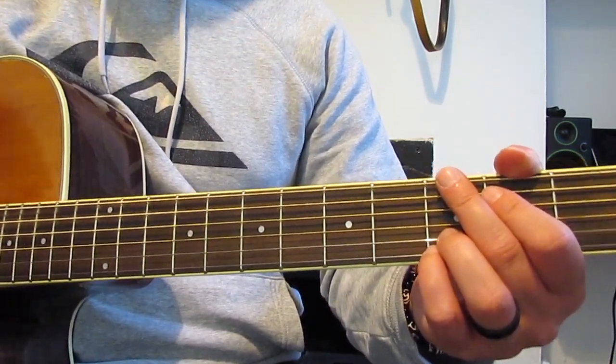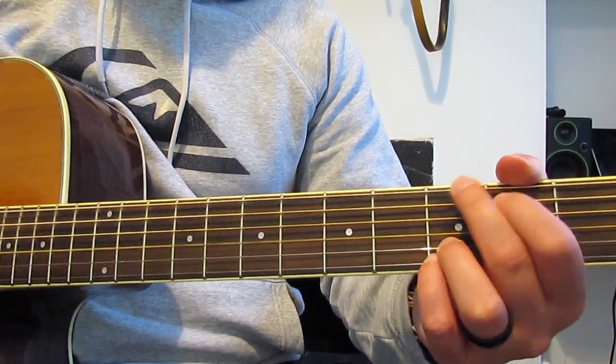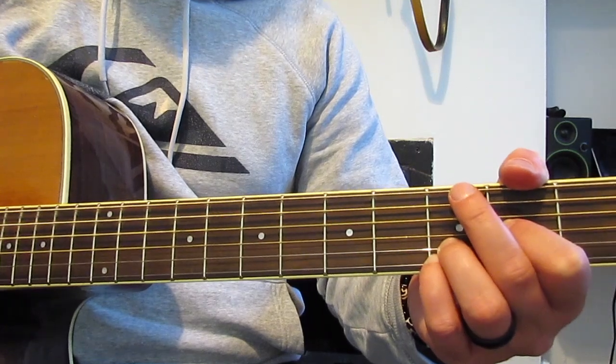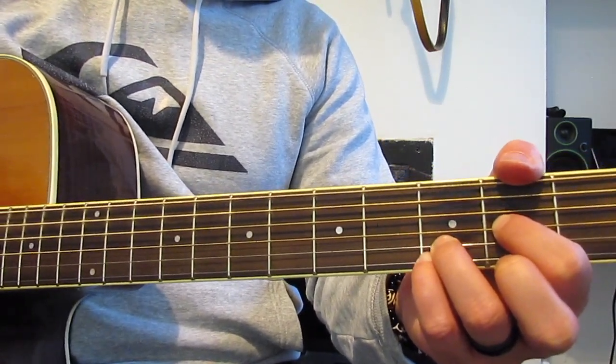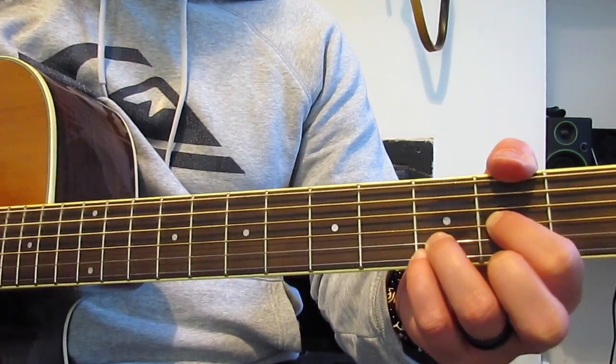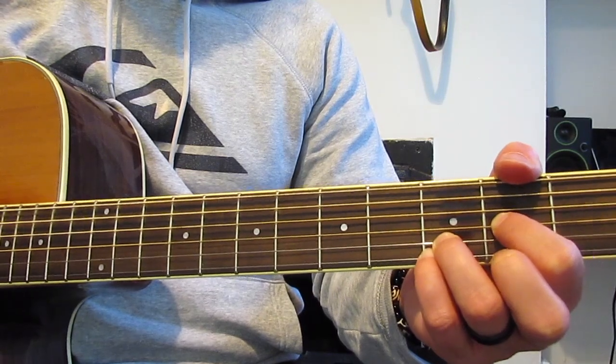If that's too tricky, miss out the 4th down strum and just do 1, 2, 3, and do the rest of the rhythm, which will be on that D, up, down, down, down, up. Okay, up, down, down, down, up. Okay?